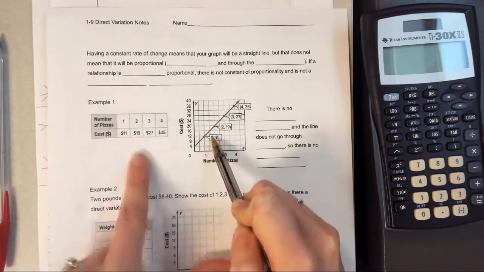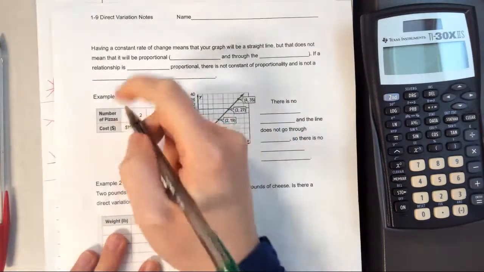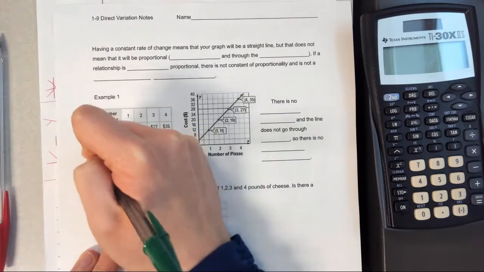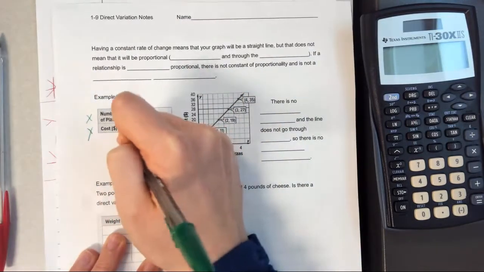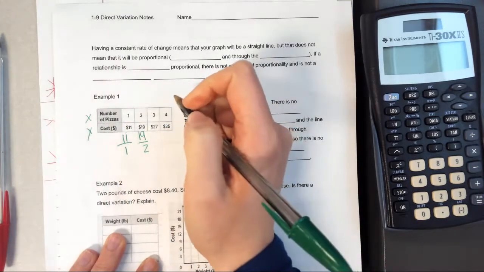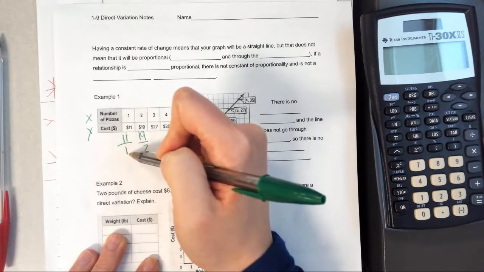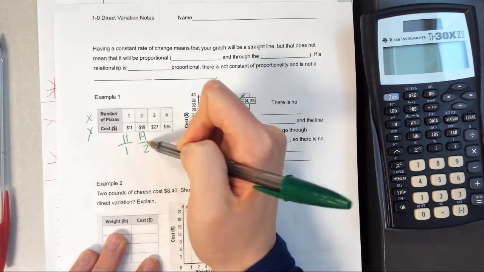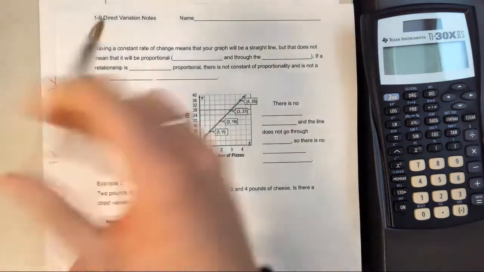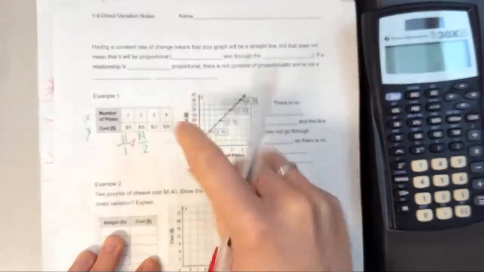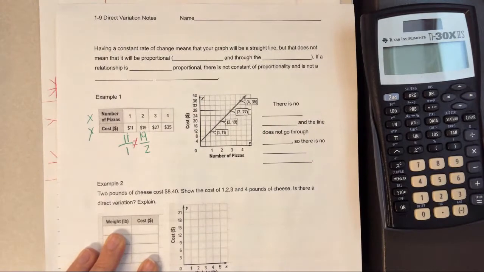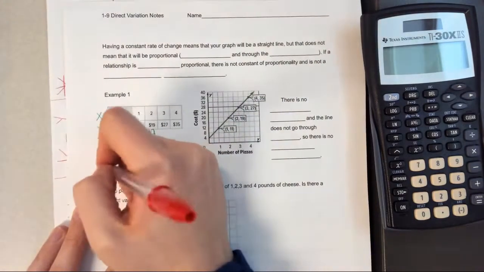So that's non-proportional. Or you can look over on this side and you can say, okay, I want my cost over my number of pizzas. So that would be my y over x. 11 over 1, 19 over 2. Those are not equal to each other. 11 divided by 1 is 11. 19 divided by 2, maybe you don't even know what that is, but you know it's not 11. They are not equal to each other. So these represent a non-proportional relationship, and since it's non-proportional, this is not a direct variation.